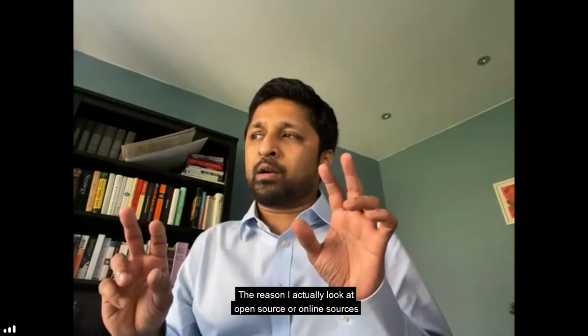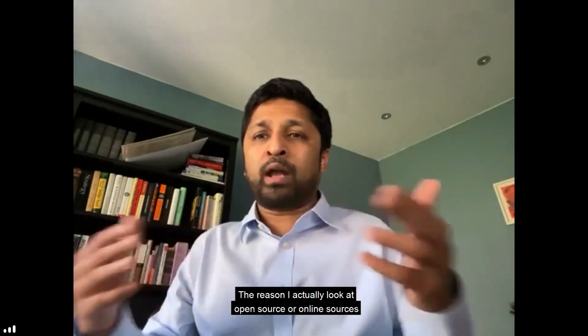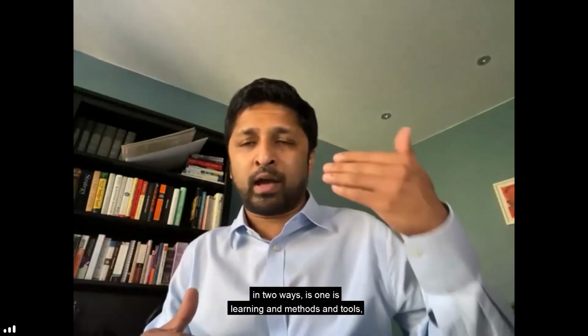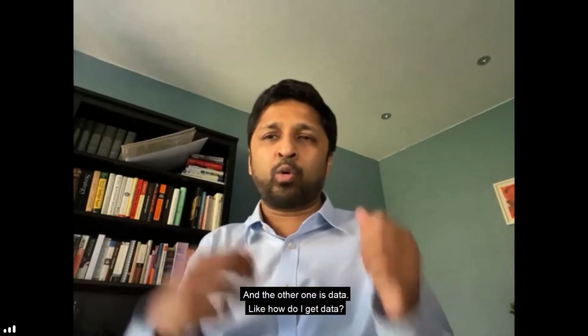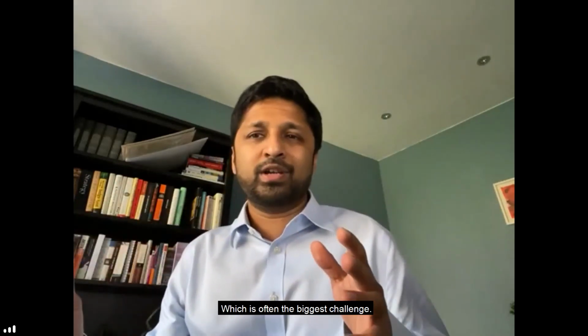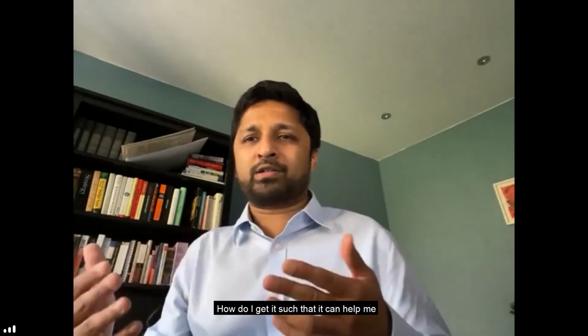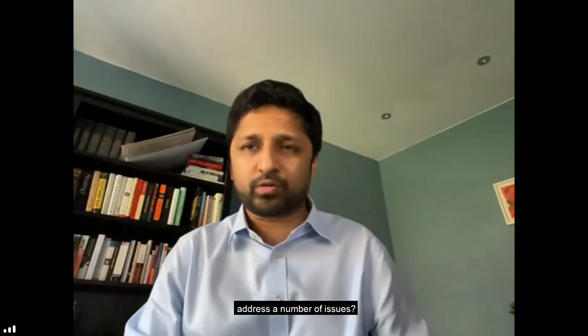The reason I actually look at open source or online resources in two ways is one is learning and methods and tools, which is kind of Python, Stack Overflow, etc. And the other one is data. Like, how do I get data, which is often the biggest challenge. But how do I get it cheaply? How do I get it such that it can help me address a number of issues?